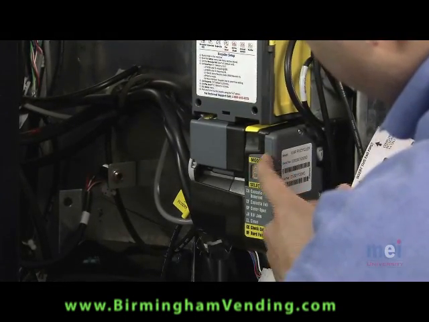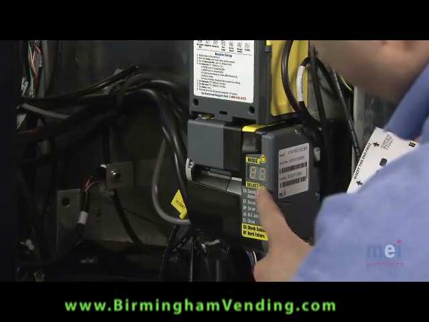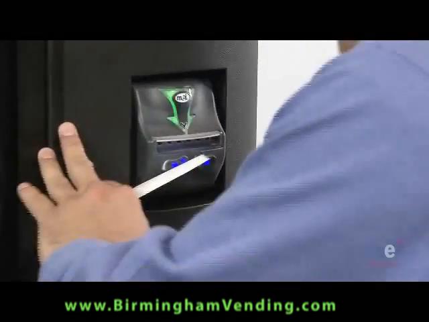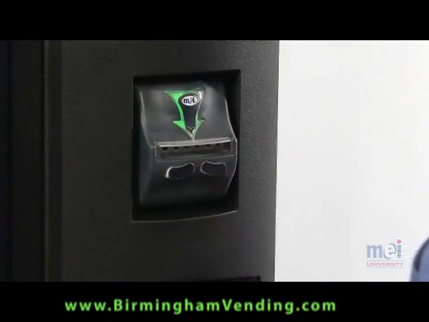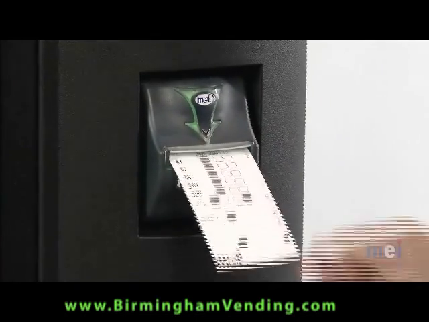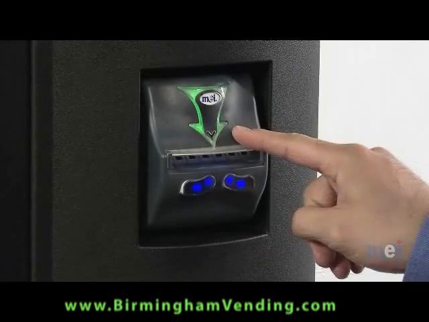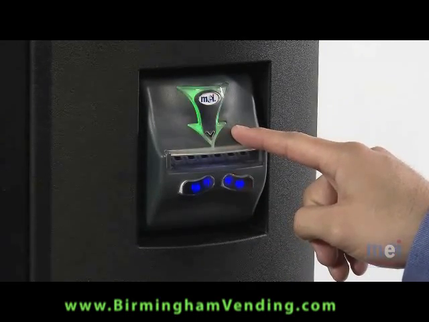Once you have entered the coupon mode, insert the configuration coupon. It will be rejected. As you remove the coupon, the bezel lights will flash. Count the flashes. If you count 10 flashes, the configuration has completed successfully.